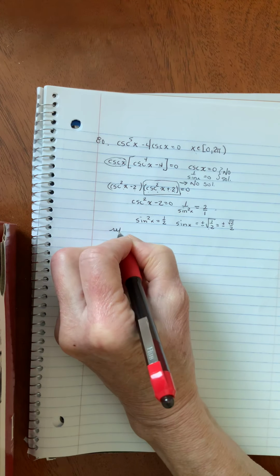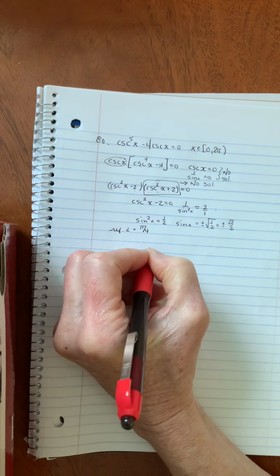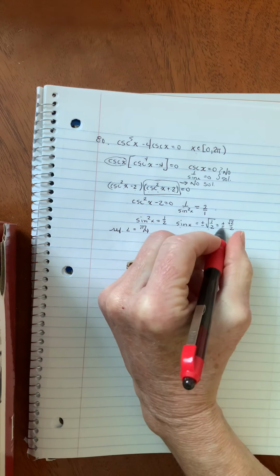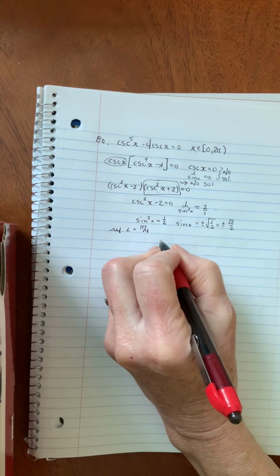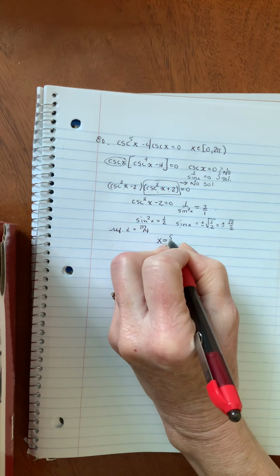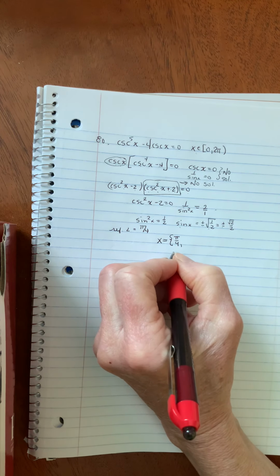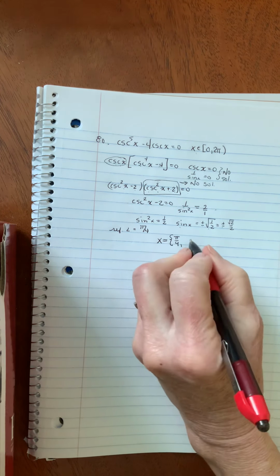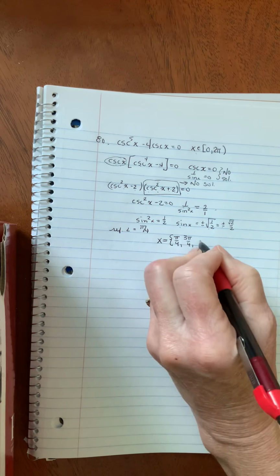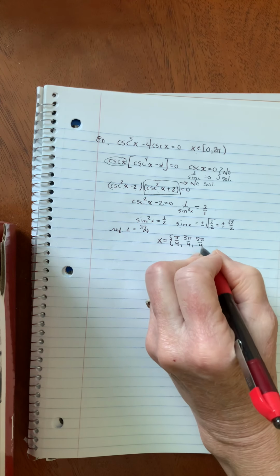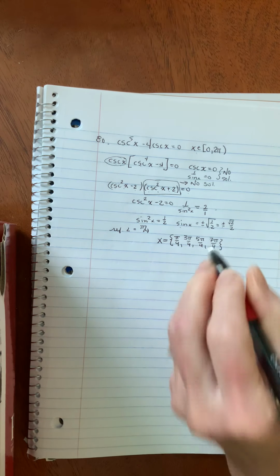Our reference angle for that is pi over 4. And sine can be either positive or negative. We've got to go all the way around, so we've got 4 answers. X is, well, it could be pi over 4. That's the first one. What's the pi over 4 reference angle in quadrant 2? It is 3 pi over 4. What about the one in quadrant 3? 5 pi over 4. And in quadrant 4, 7 pi over 4. So you get 4 answers.